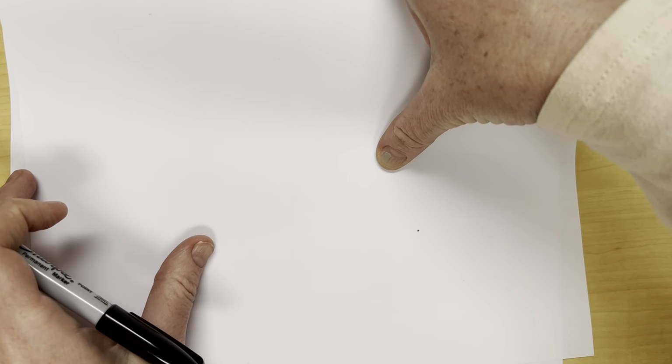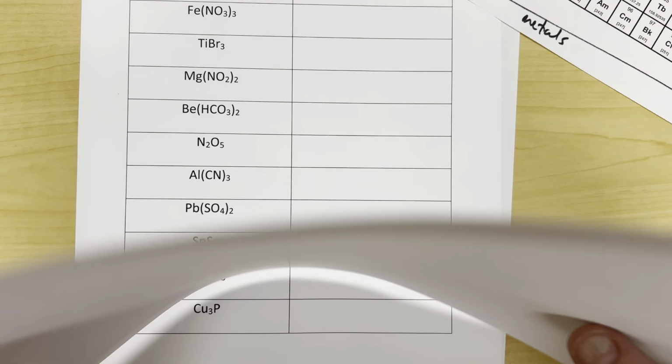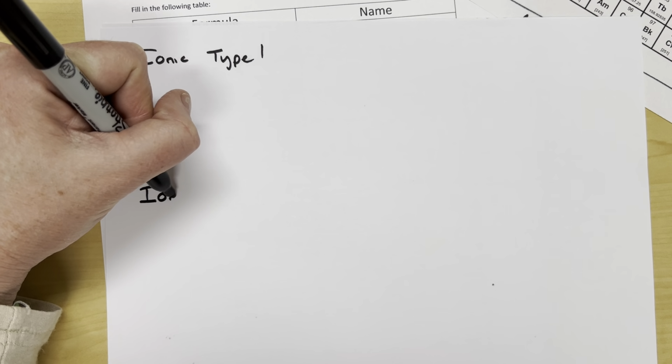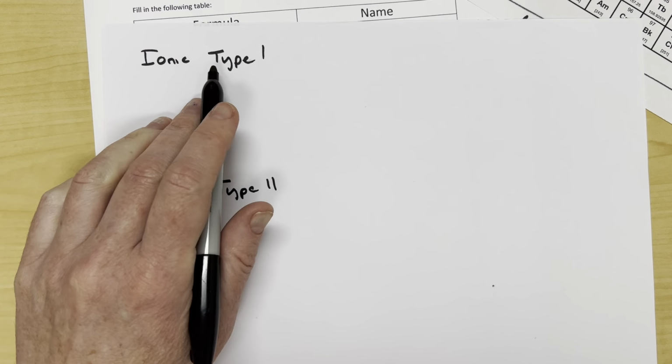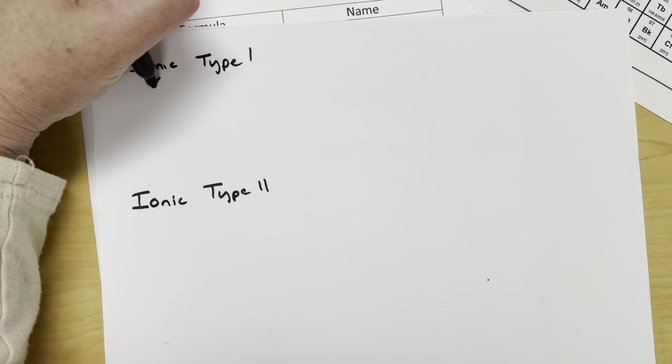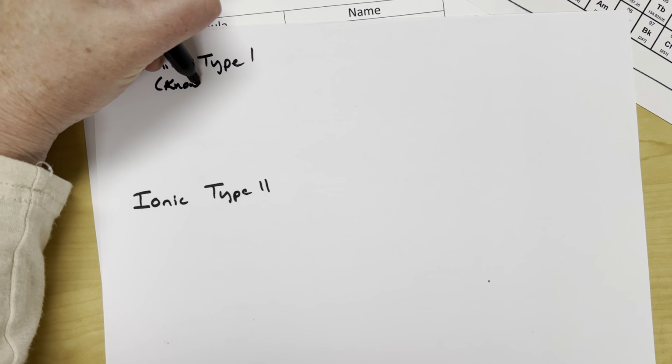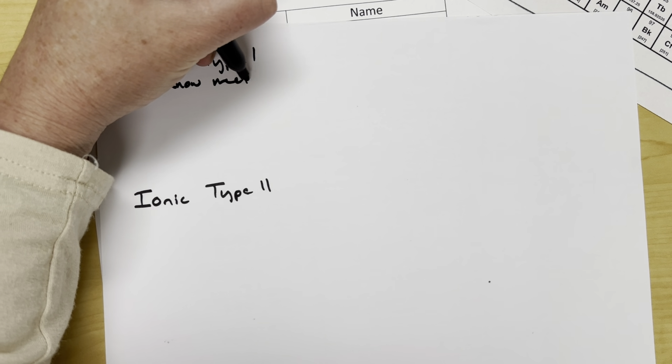Okay, so we talked about 2 different types of naming. Ionic and molecular, but ionic itself came in 2 types. So there's ionic type 1 and ionic type 2. Okay, and ionic type 1, we know the charge of the metal. Let me give you an example.